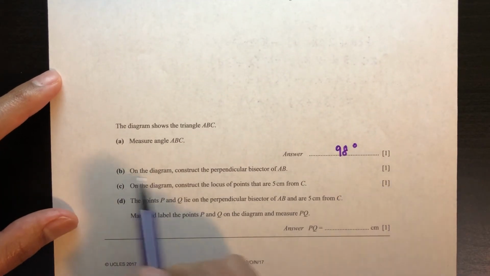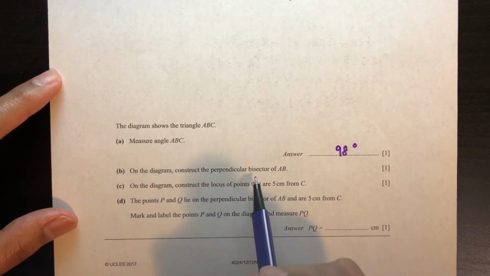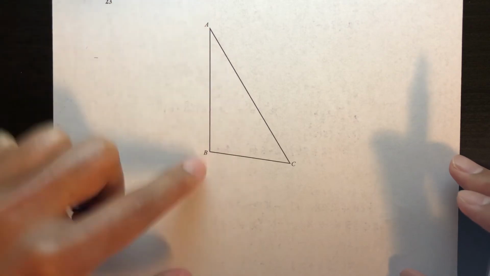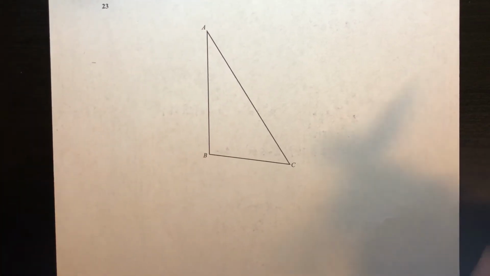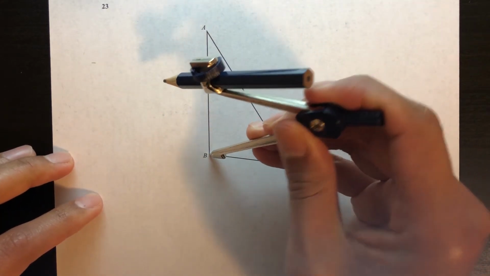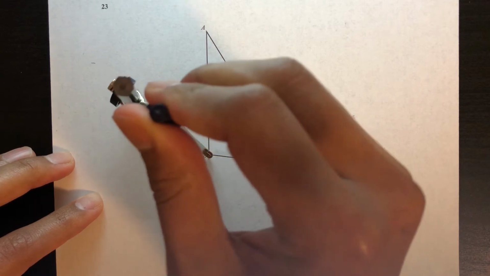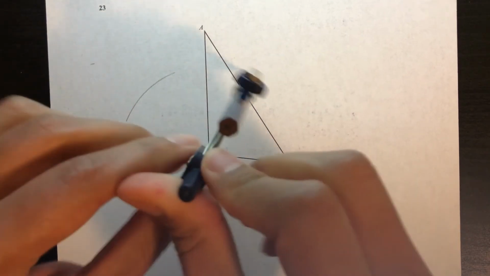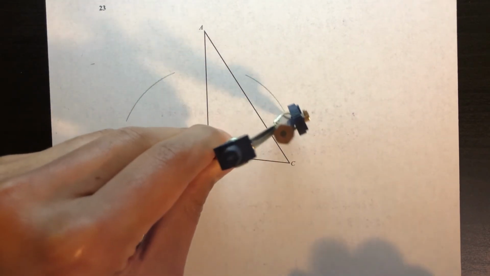Okay, so now part B. On the diagram, construct the perpendicular bisector of AB. We have the line AB. So we take our compass, go to point B and make an arc on this side and draw an arc on this side as well.